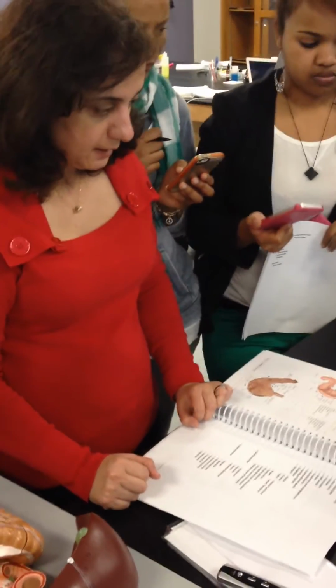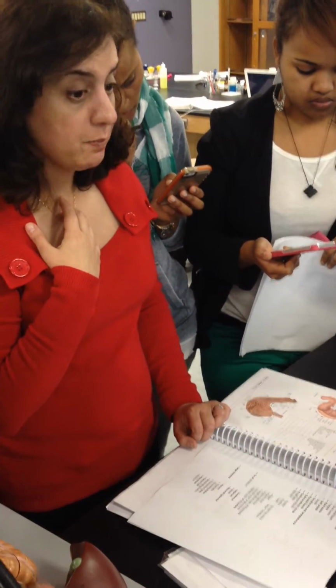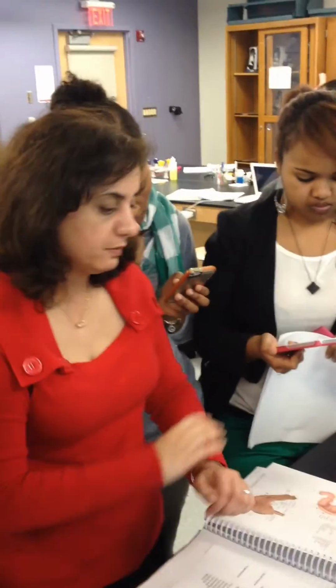Okay, so say that again: the outer layer is longitudinal. Inner layer is oblique. Middle layer is circular.